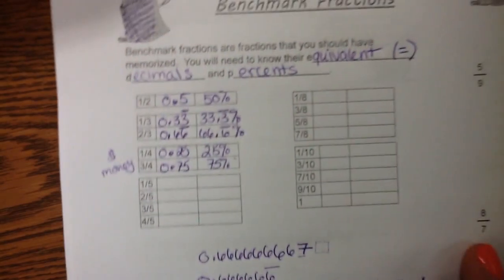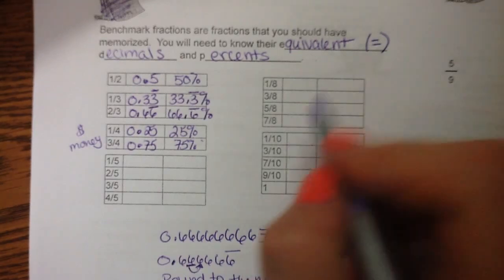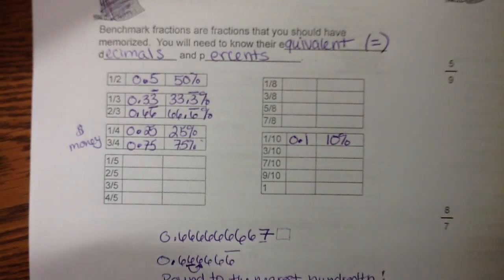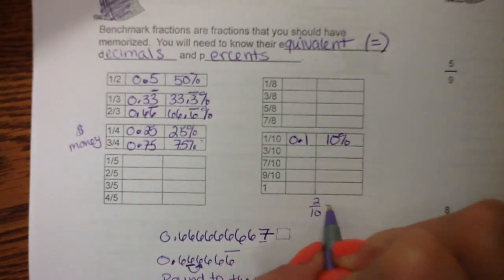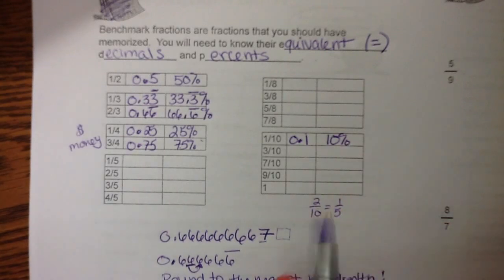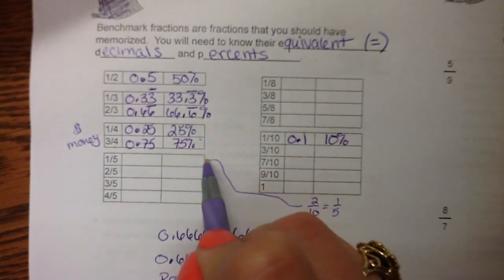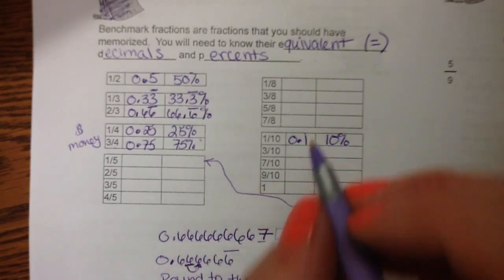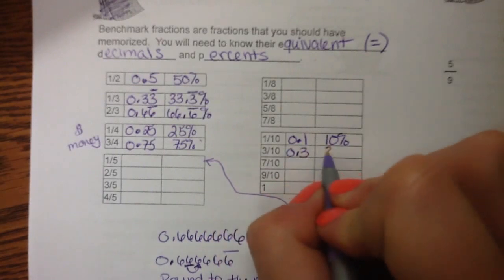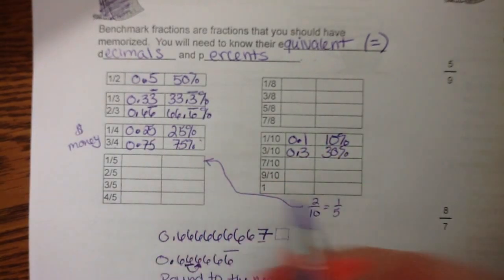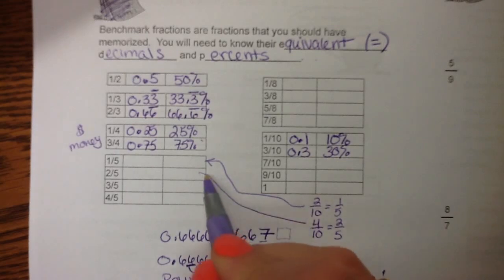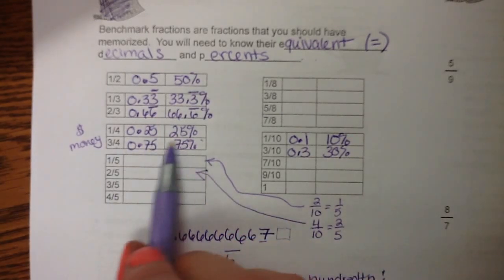All right. Next ones that are usually pretty familiar are the tenths. 1/10 is 0.1, which is 10%. 2/10, we know that simplifies to 1/5, so that's over here, and we don't have to include it on the tenths chart since it reduces. 3/10 is 0.3, or 30%. 4/10 simplifies to 2/5, so we don't have to include that one on the tenths chart because it's included over here.